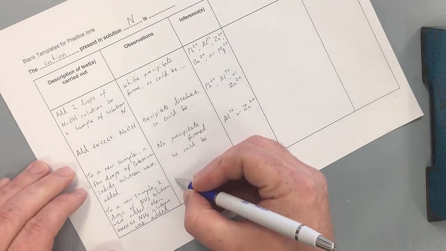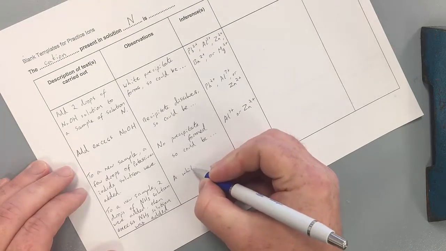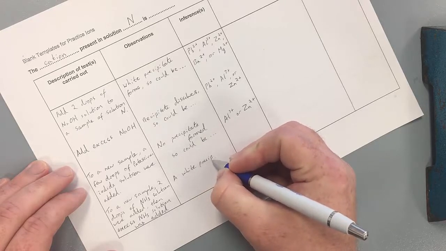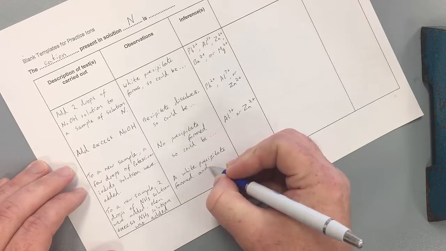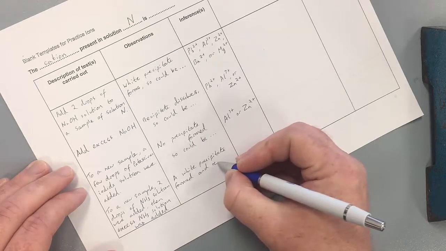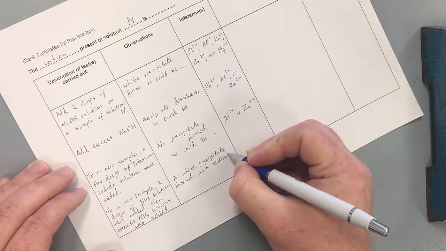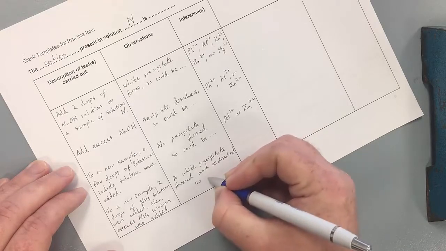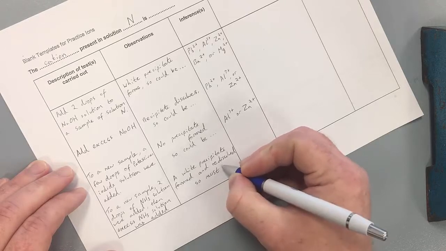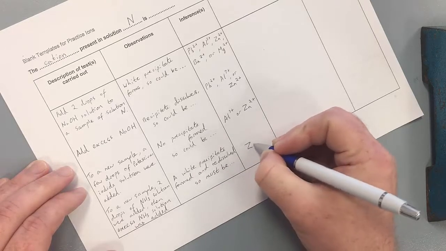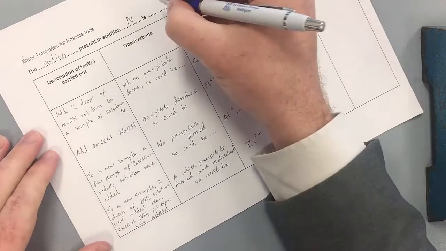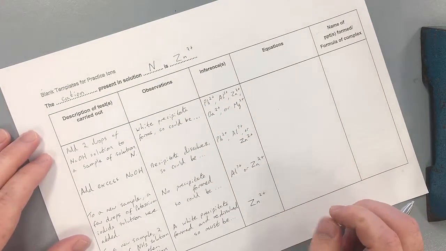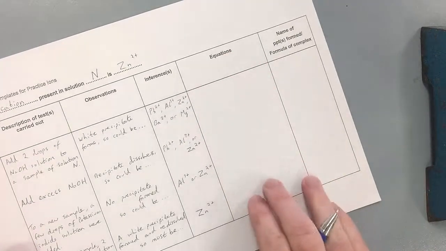So in our observations, a white precipitate formed and redissolved. So the cation must be zinc. All right, and at this stage I can write zinc 2+ up the top there, as it's been positively identified, and we now come into the equations.